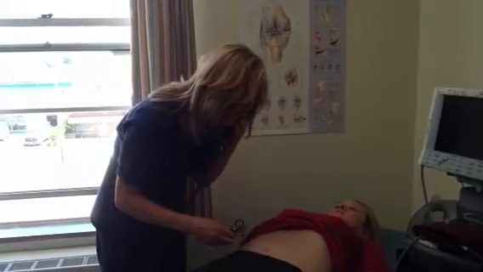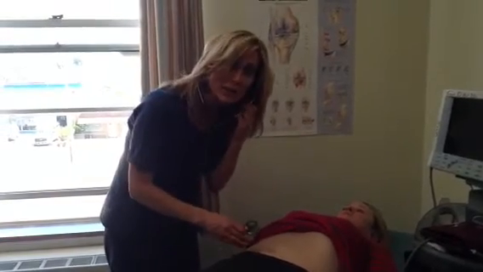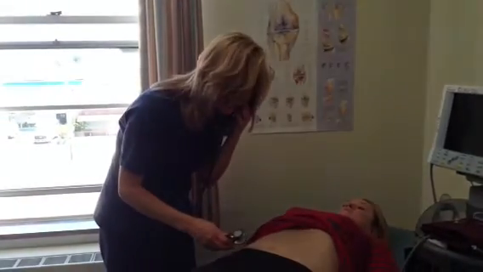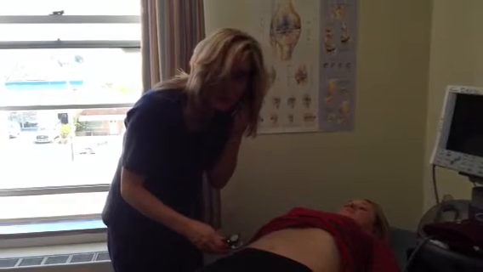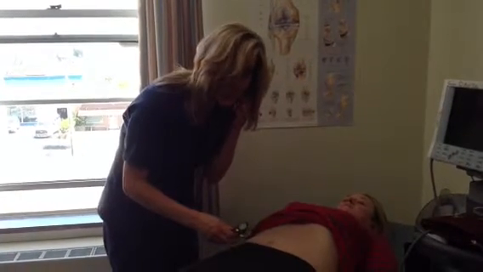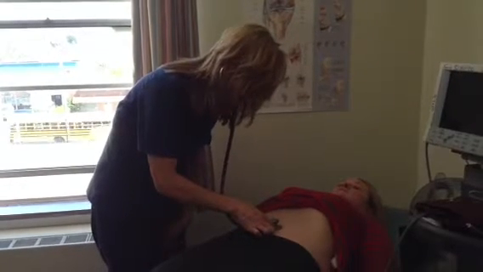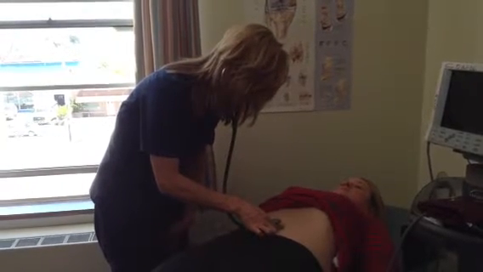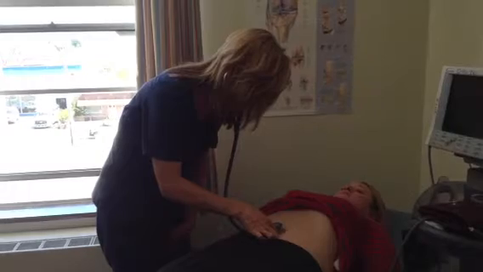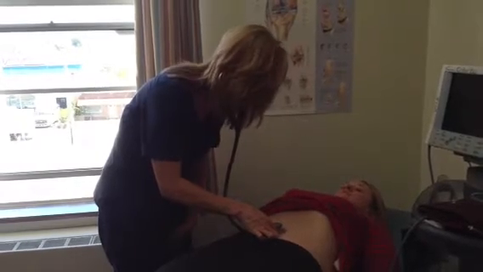And at this time I'm going to listen right above the umbilical area to see if I hear any kind of bruit that could be indicative of any kind of aneurysms or any leakage. And I do not detect anything abnormal.